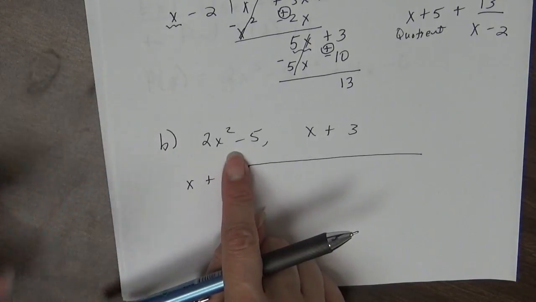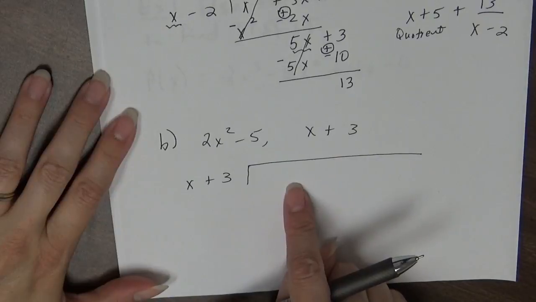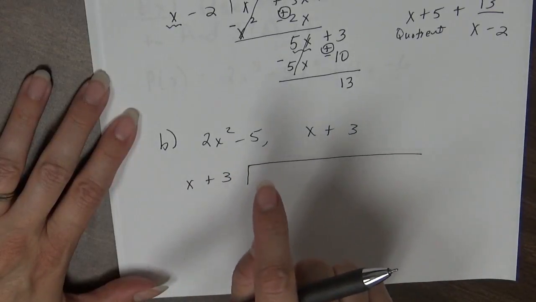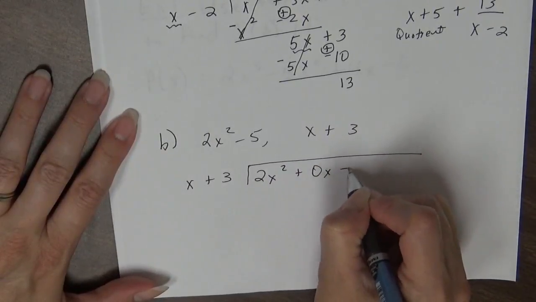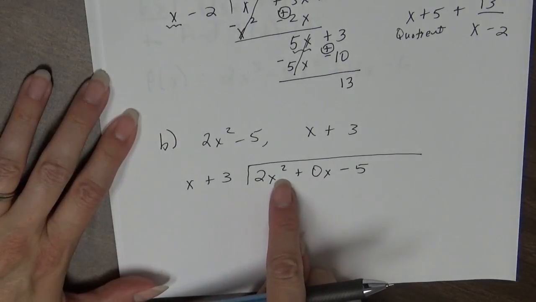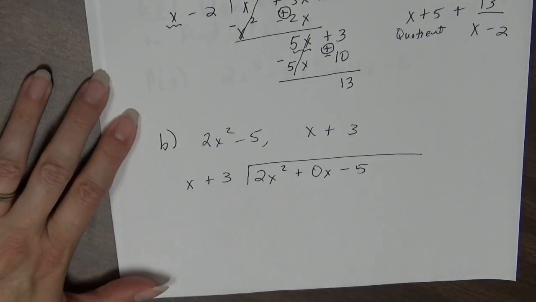Now you'll notice this time you do not see an x to the first term. When we put this into the box for our dividend, we need to put a placeholder for that x to the first so that we've got a column for any of our like terms that have an x. So we need to say 2x squared plus 0x minus 5. So make sure you've got that placeholder. Just make sure that every power of x that's smaller than the largest exponent is represented, so that you have a placeholder for any power of x that's smaller than what you're starting with here.